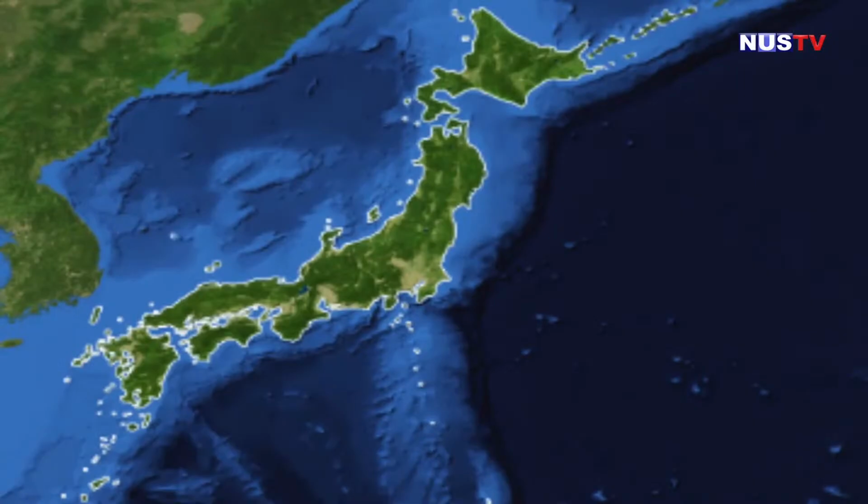A perfect example is the Japanese islands. Okay? Volcanoes and earthquakes that occur on this side, in this area, are mostly explosive. Explosive eruptions and violent earthquakes, so these areas are very vulnerable to natural processes.